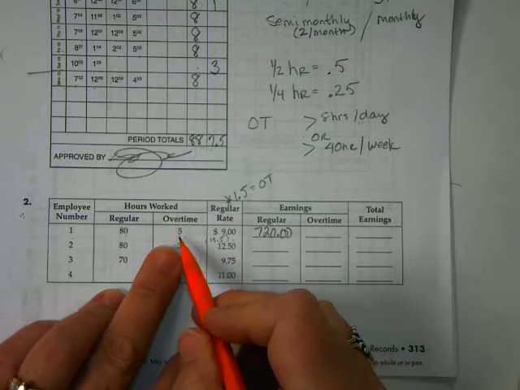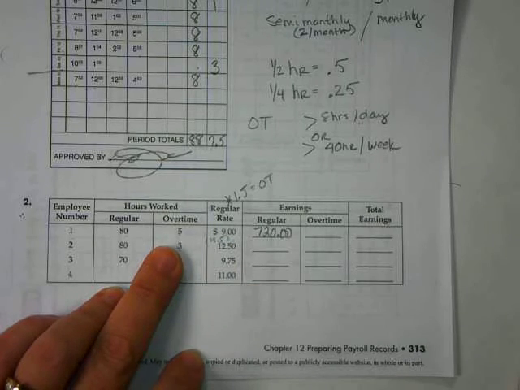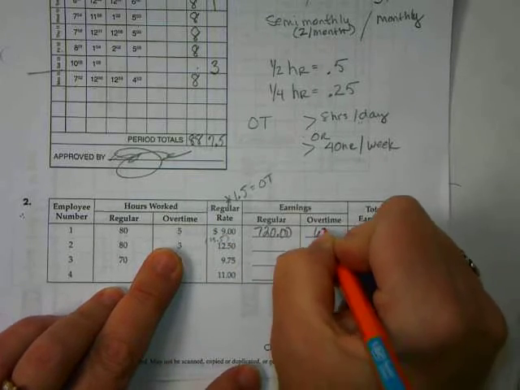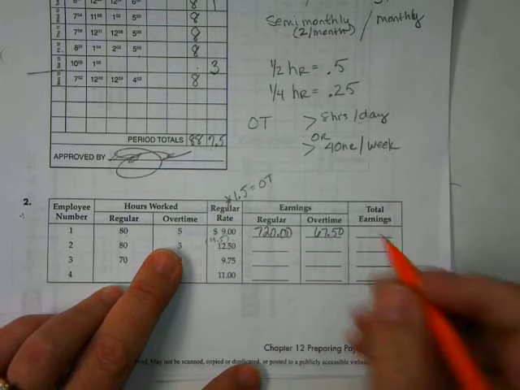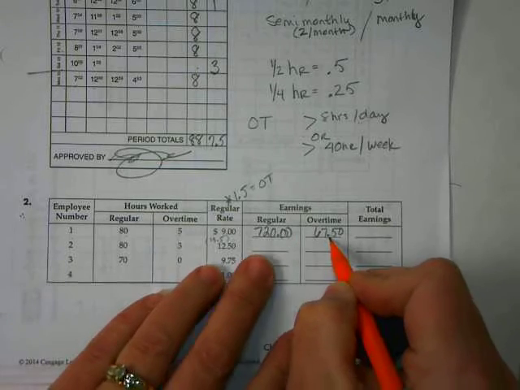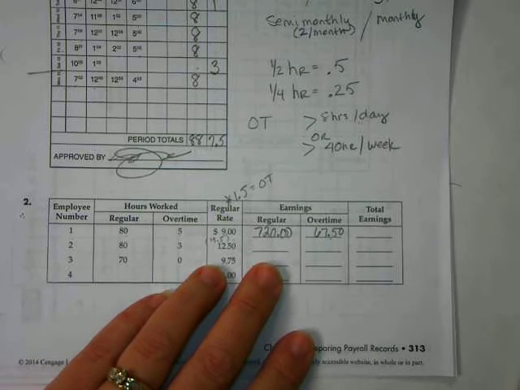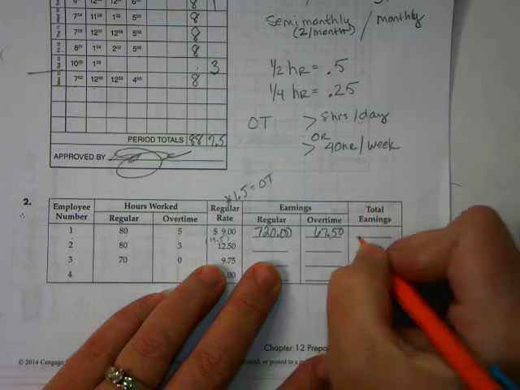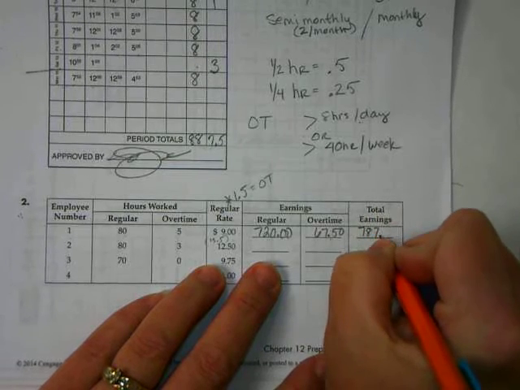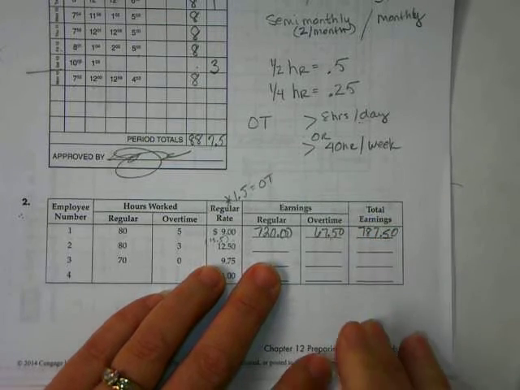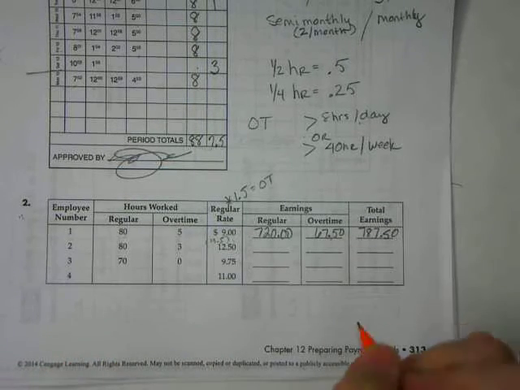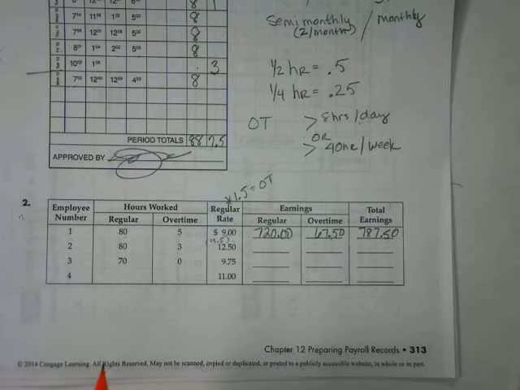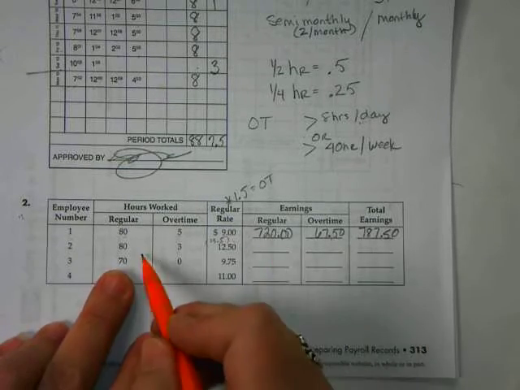So now 5 hours times 13.5 is $67.50. Then add those two together: $787.50. Remember we're talking dollars and cents, so we need 2 decimal places. Then you can keep going with the rest of it.